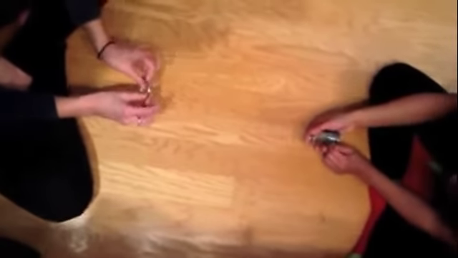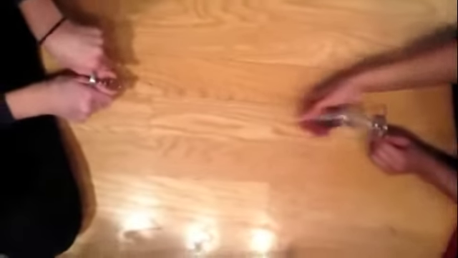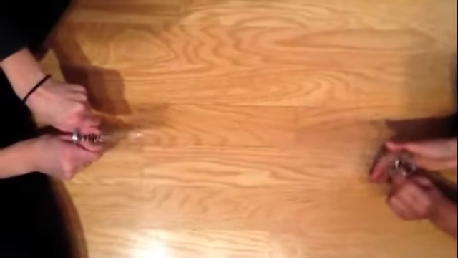The compressed particles, as you can see in the slinky, are darker and closer together than the stretched particles, which are lighter, as you can see now. Some common examples of longitudinal waves are sound waves and earthquakes.